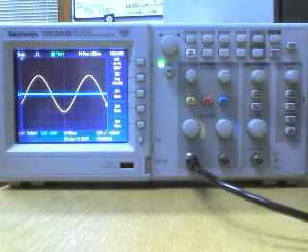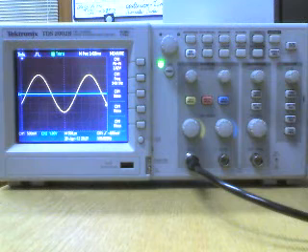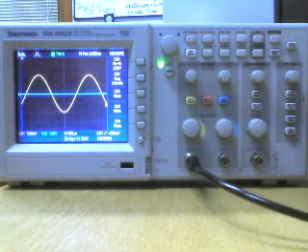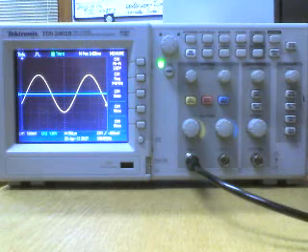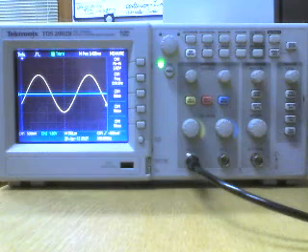Just like the analog oscilloscope, you can only measure what you can see. On a digital oscilloscope, you can only measure what you see on the screen, and therefore exactly the same for auto measure. If you can't see the signal, the scope won't be able to measure it.